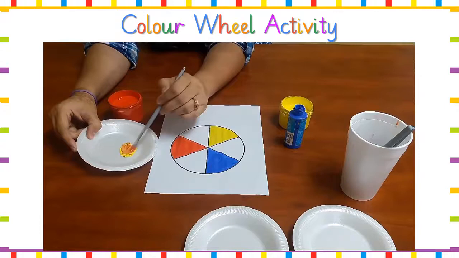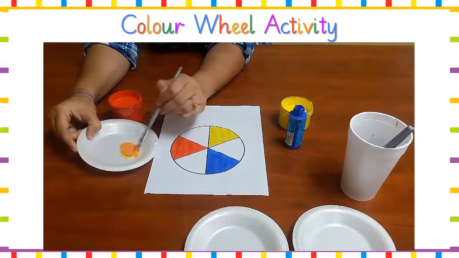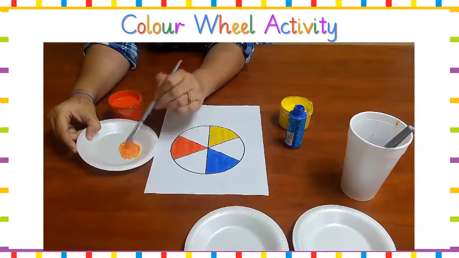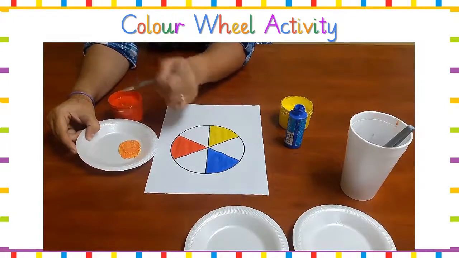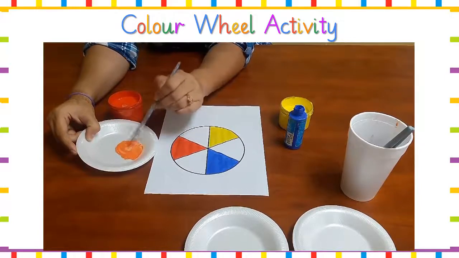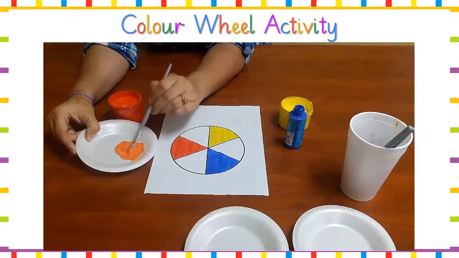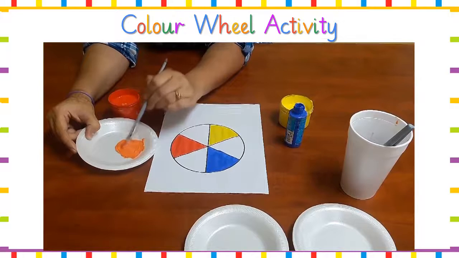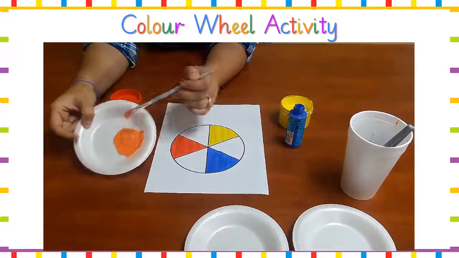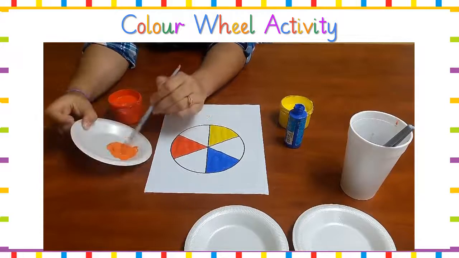By mixing them, we will create orange. Now we add it to the color wheel.